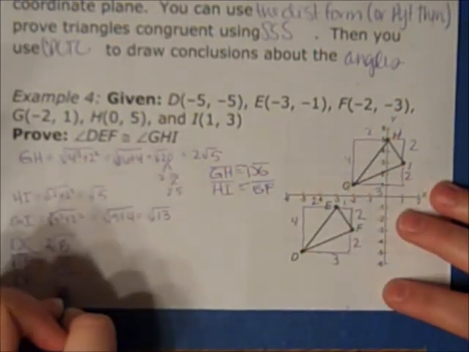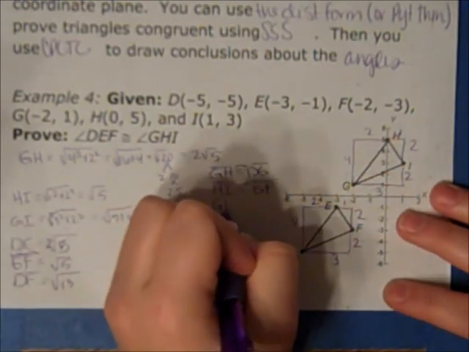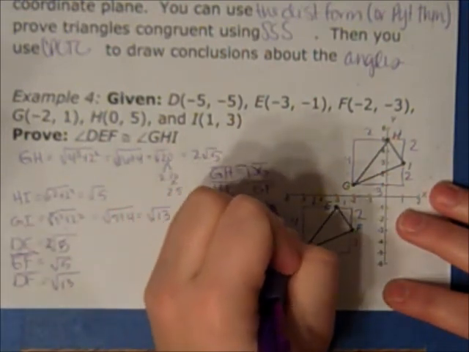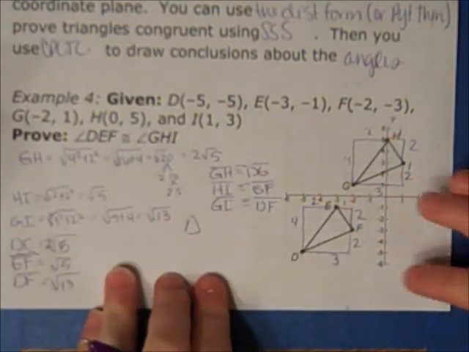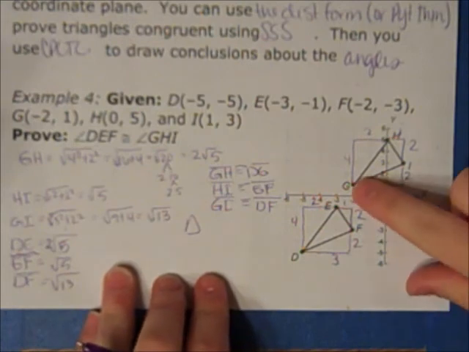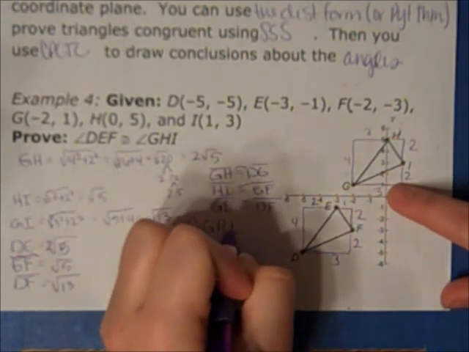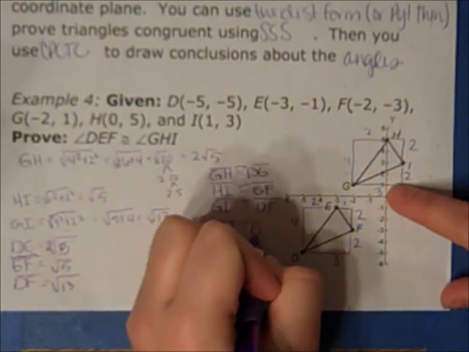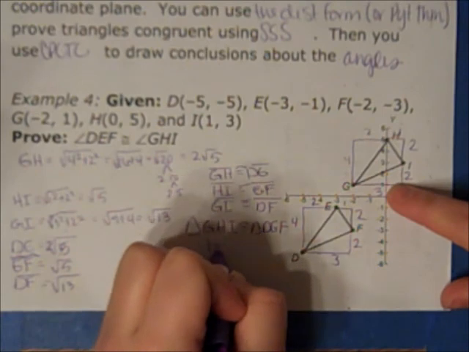Seen that before. So that's square root of 13. So GI is congruent to DF. Therefore, triangle, now make sure you name them in order. So just go in the order you did these in. GHI is congruent to triangle DEF by side, side, side.